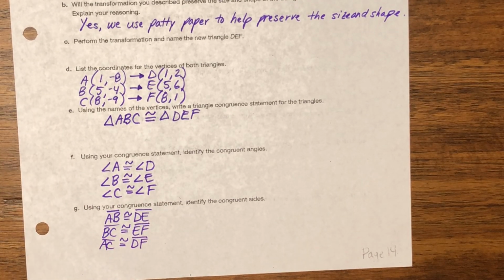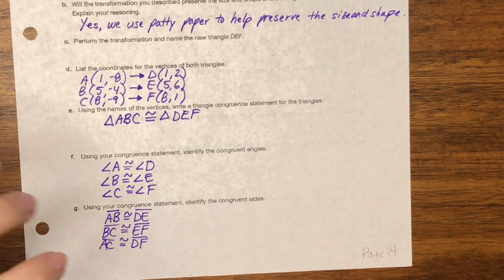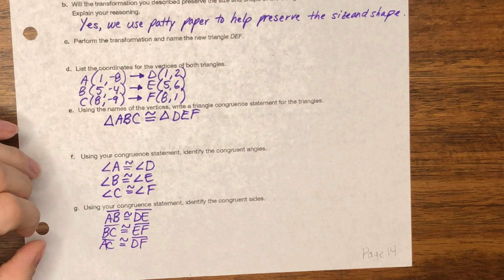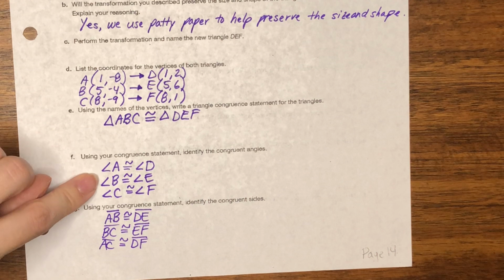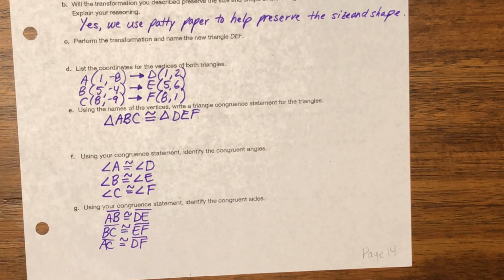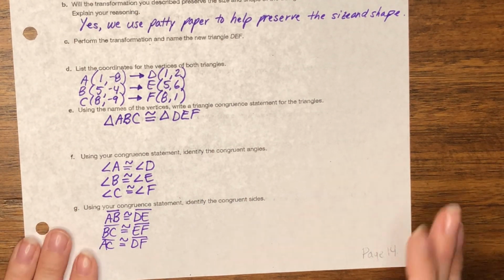All right. So the whole purpose of today's lesson is just to get you to start understanding congruent triangles and being able to write congruent statements for the triangles, the angles, and the sides of the triangle. Okay, so let's go ahead and flip over and get some more practice.